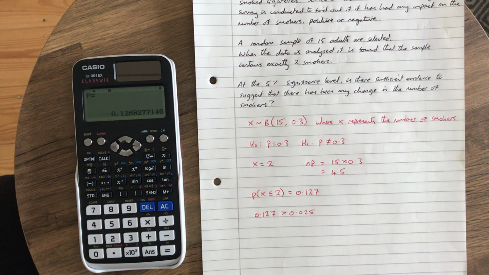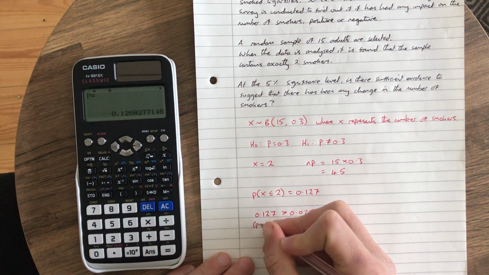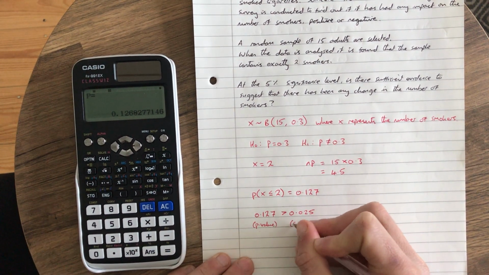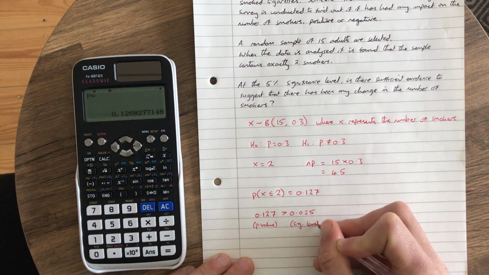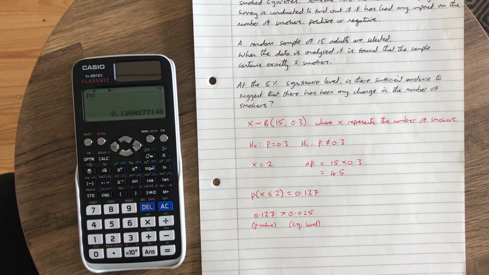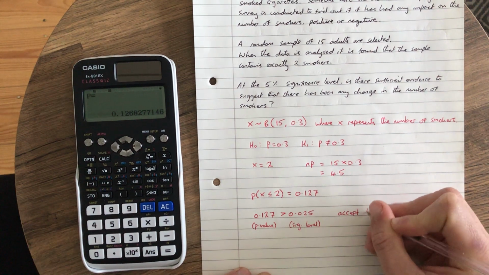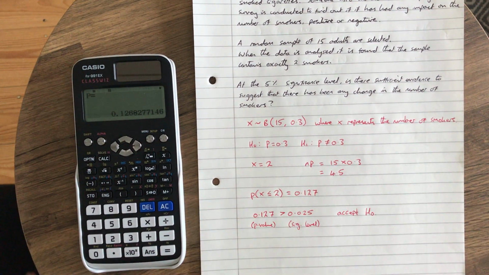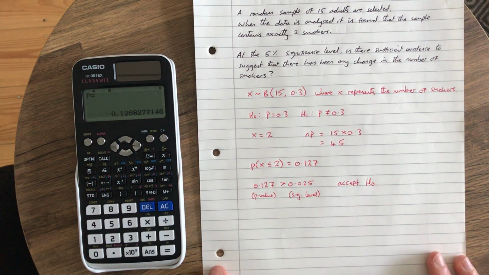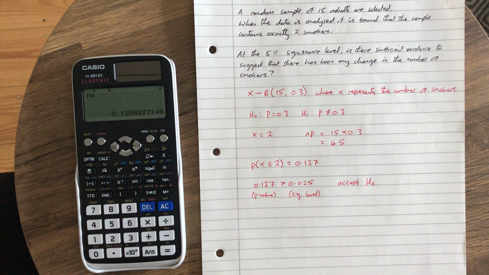And obviously, because our p-value is greater than our significance level, we would choose to accept our null hypothesis, like we've looked at in other examples. Now, the only thing that we can do just to finish this off that we couldn't do in the examples before is give a conclusion, because we've got context to this. If we've chosen to accept our null hypothesis, we've not managed to prove our alternate hypothesis.